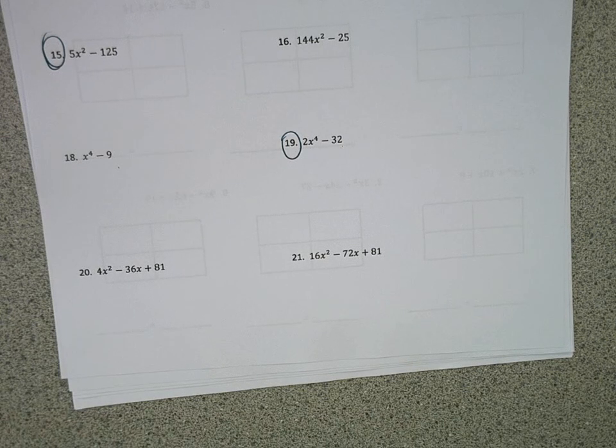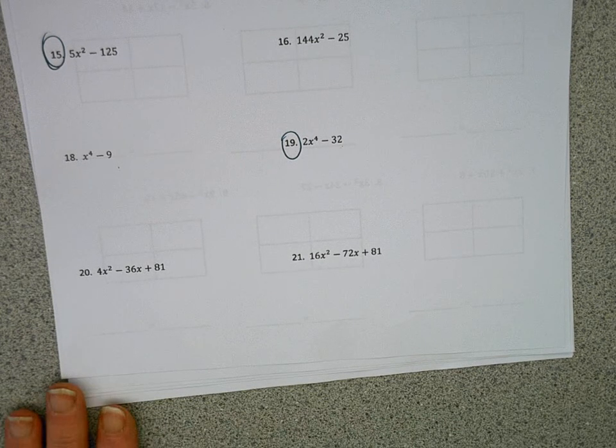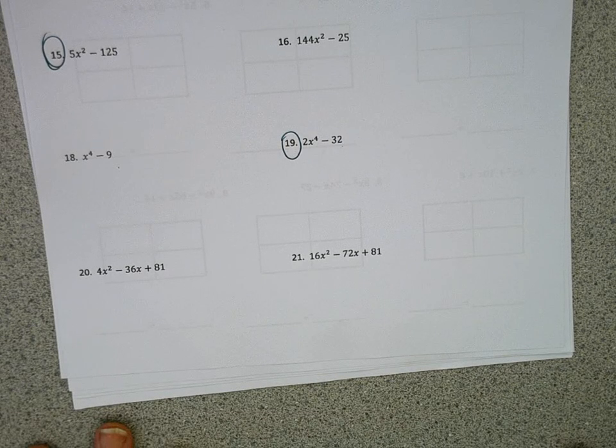So your assignment is to finish worksheet 2.4. We'll go over some of these on Monday, and then we will start on 2.5.